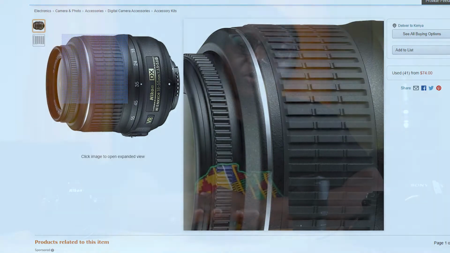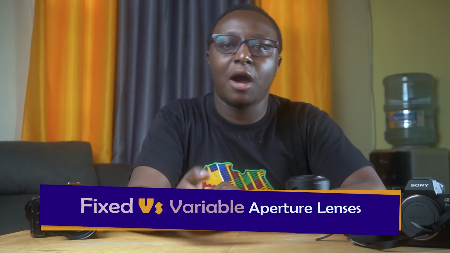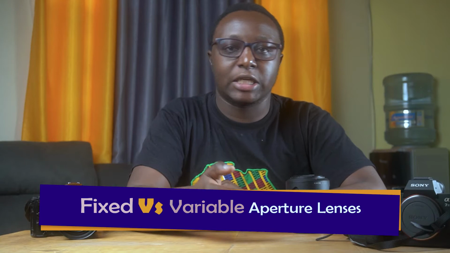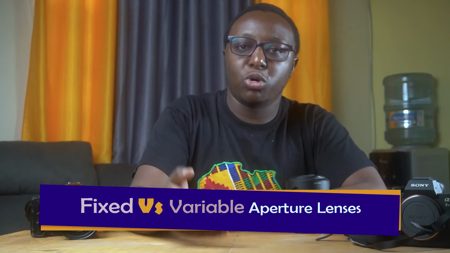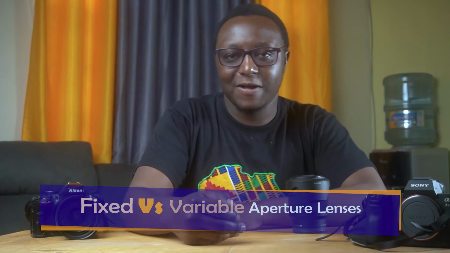While the focal length was fairly common and a great starter, the limits of a variable aperture lens soon became noticeable. So what is the difference between a fixed aperture lens and a variable aperture lens in a zoom lens? That is what we're discussing in this episode.